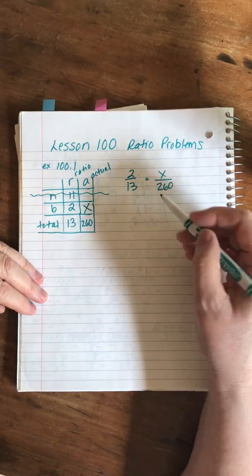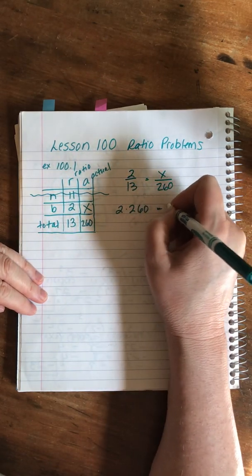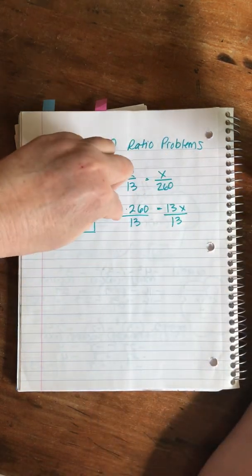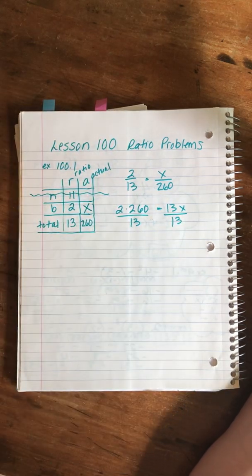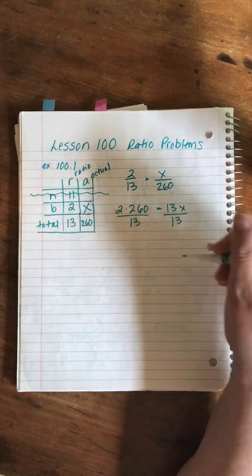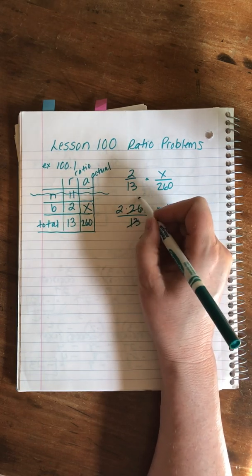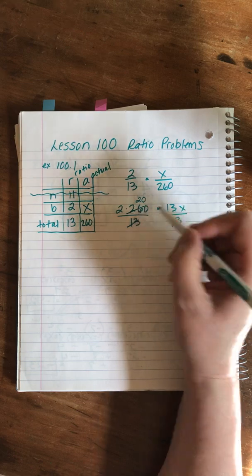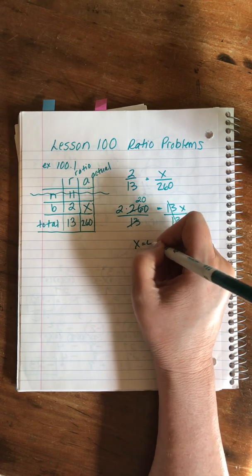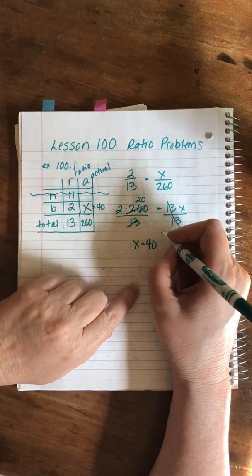Okay, so now we solve it just the way we did before. We cross multiply. 2 times 260 equals 13x. I divide by 13. Notice I don't do any work to multiply those two because I'm going to divide, and John always makes it work out nicely. So there's no need to make this number bigger. I'd rather see it in its component pieces. 13 into 26. So this will be 20, right? 13 times 20 equals 260. That cancels. And so we get x equals 40. That's the number that goes here. And our answer is 40 bolts.